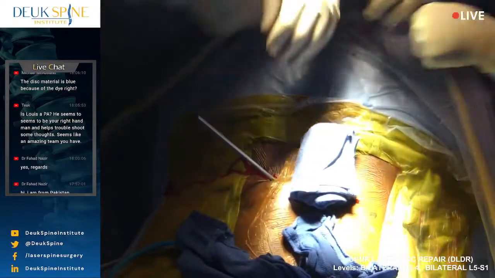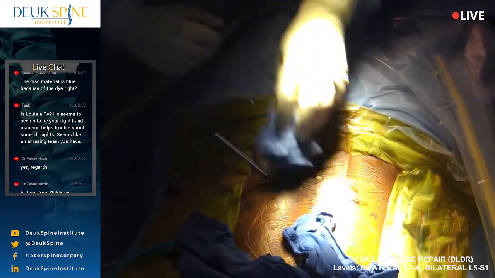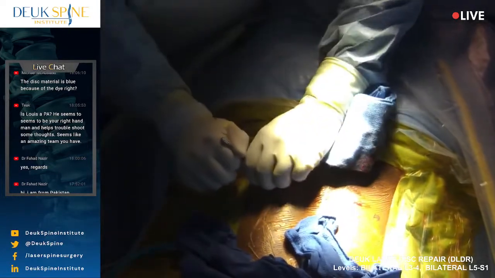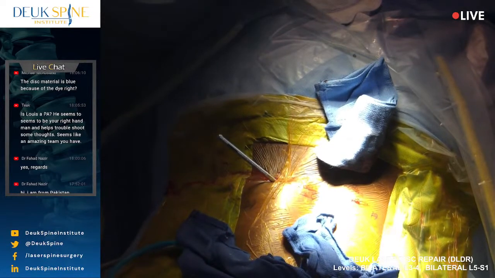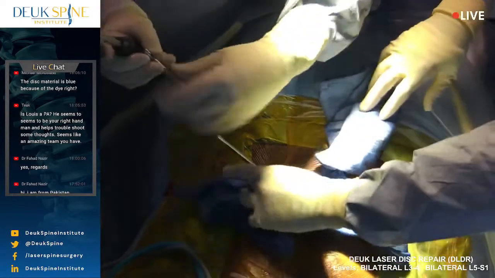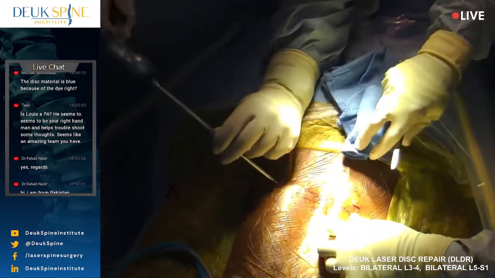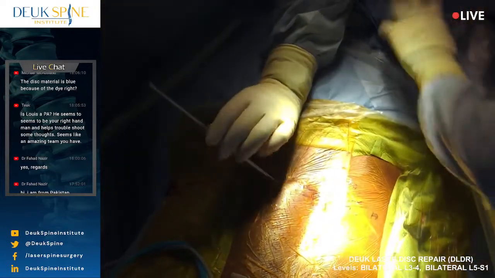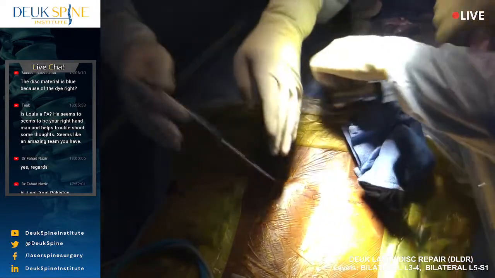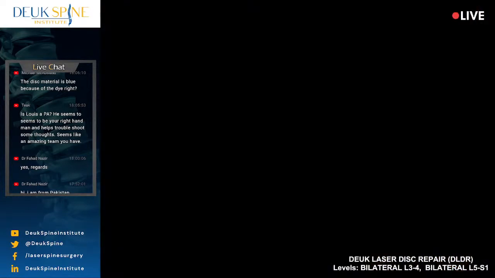All right, let me do that. Are you closed on the other side? Yeah. Shot. Let me have the impactor mallet. You can close on the other side. Shot. Shot. Shot. Shot. That's good. Done. Yeah, get that out of here.